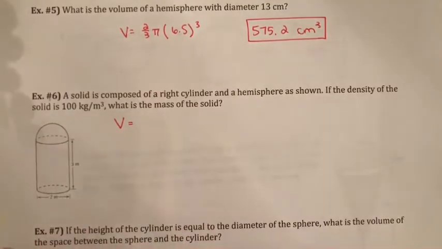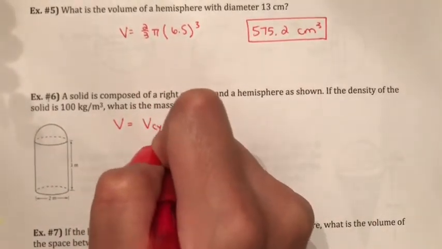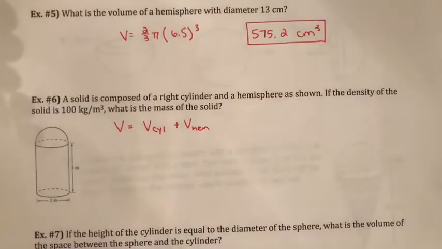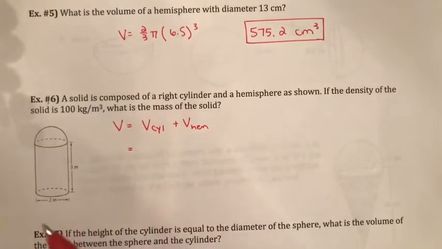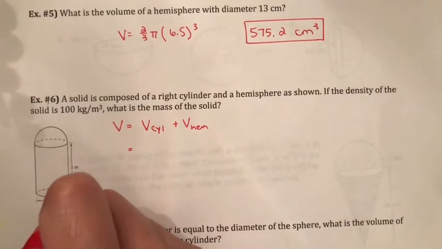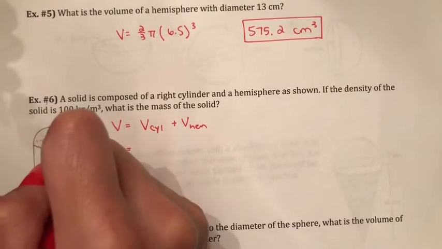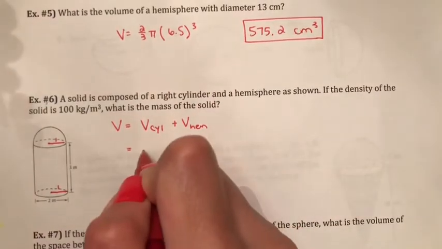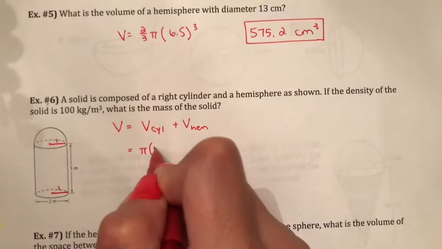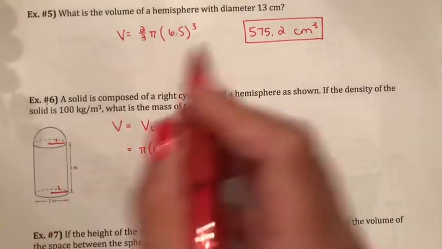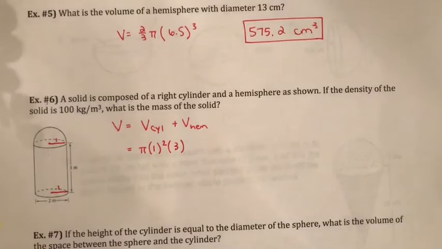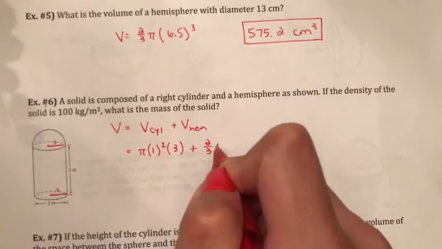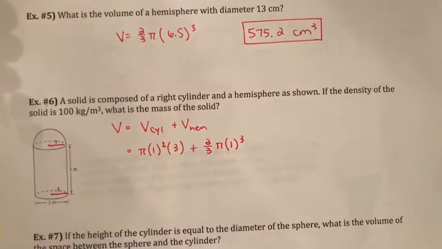So the volume is composed of two parts. We've got the volume of the cylinder plus the volume of the hemisphere. Now I can find the total volume because all of our values are given. You'll notice that the radius is just 1 because it's half of this diameter. So I'm going to find the volume of the cylinder. It's the area of the base, pi r squared, times the height of the cylinder. Now the volume of the hemisphere is 2/3 pi r cubed.